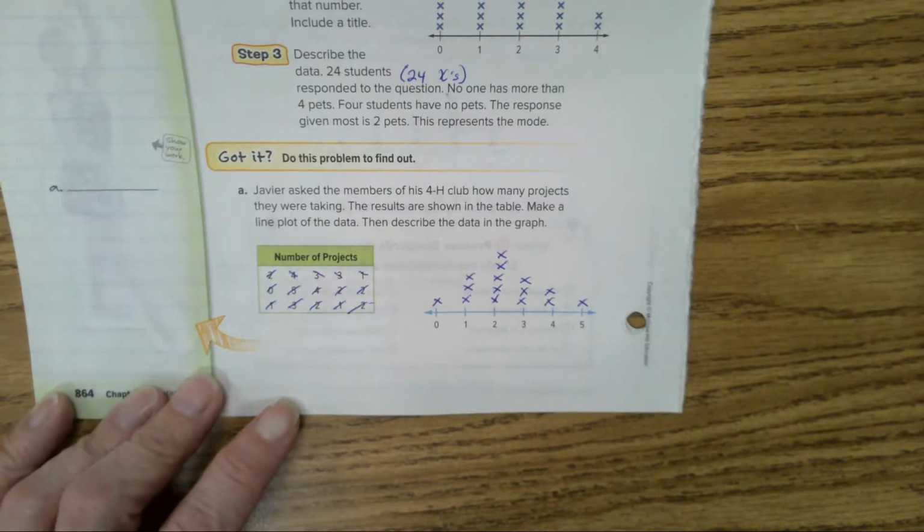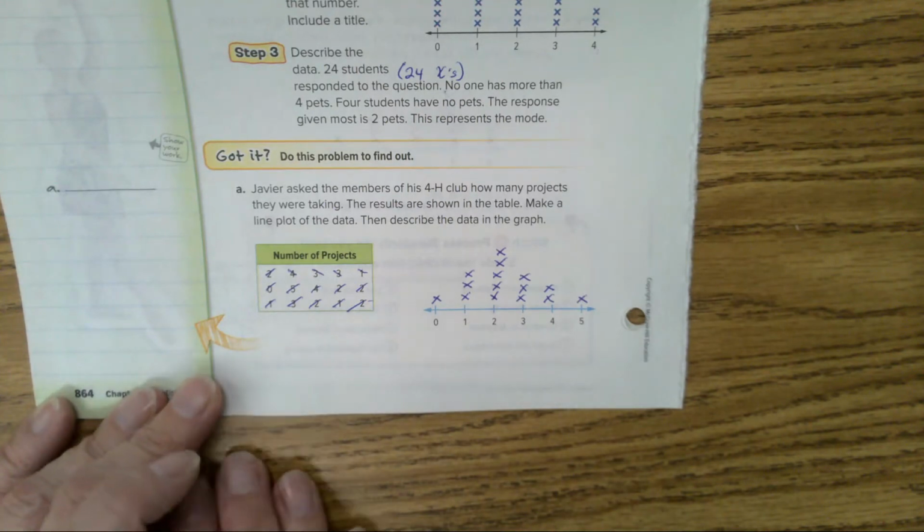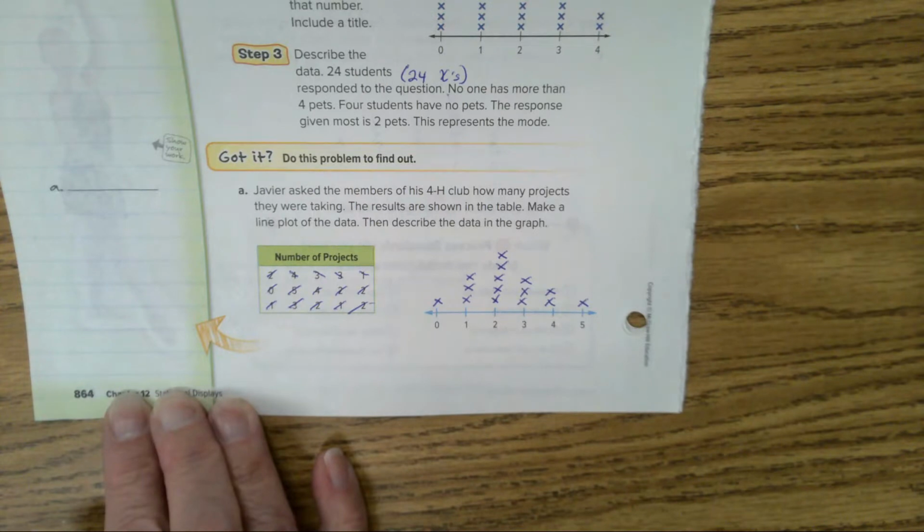There are a lot of things that you could come up with. So, if on a quiz, I would ask you to write 3 statements about this graph. Could you come up with 3 statements? All right, it's not going to be hard to come up with statements for this, is it? All right, now let's go to the next page.